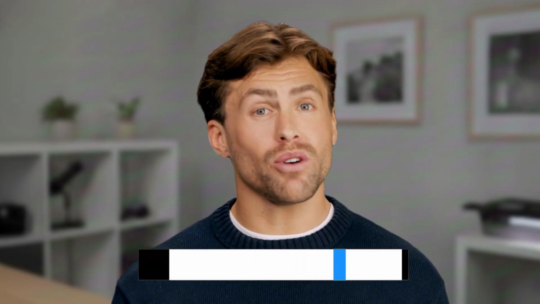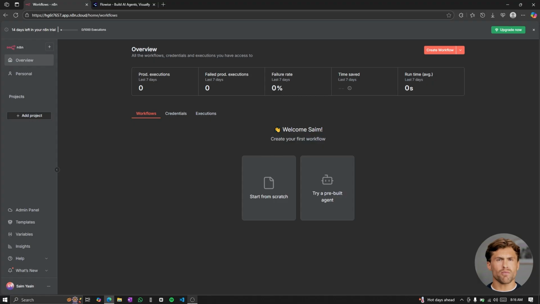So without further ado, let's dive in. Now, first up, we have N8N. N8N, as we all know, is an open source automation platform. It's extremely flexible and can be totally self-hosted or used on the cloud. It's known for connecting hundreds of services and APIs and even databases, which pretty much makes it great for developers and advanced users who want full control.